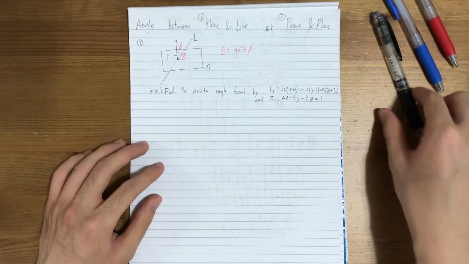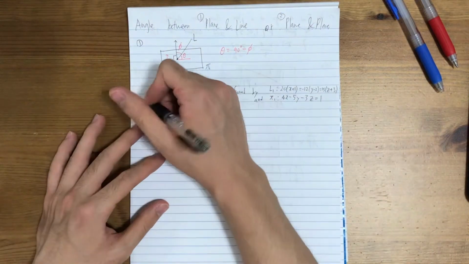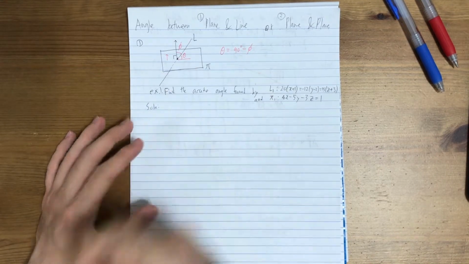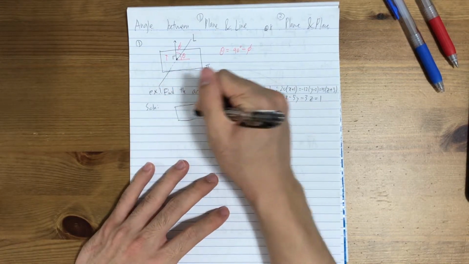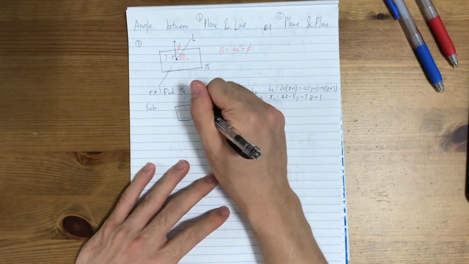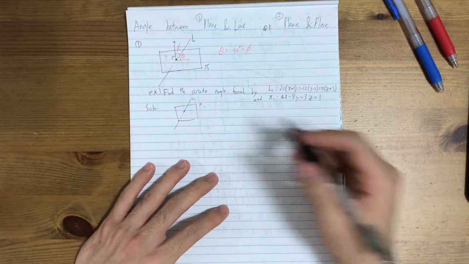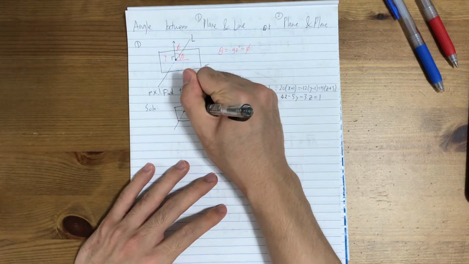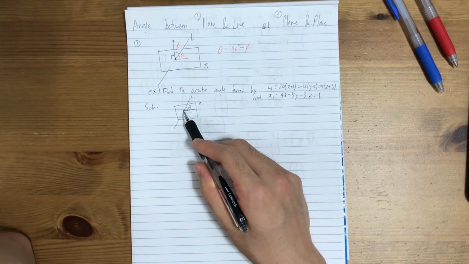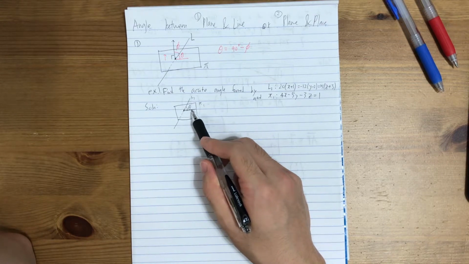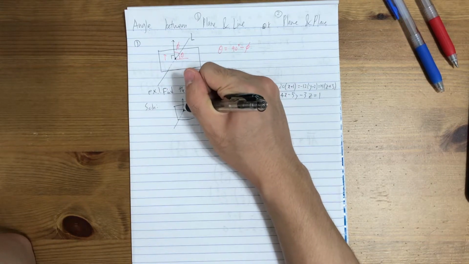Alright, then, as I said, we can't draw a perfect diagram, but let's try to sketch a rough diagram to understand the question. So that's the plane pi 1, right? And there's a line L1 intersecting this plane, and we want to find this angle. And again, it's almost impossible to find this specific direction vector, so we're going to use the normal vector.